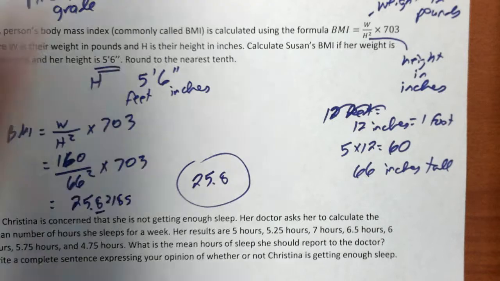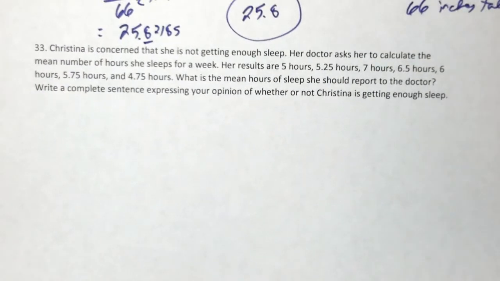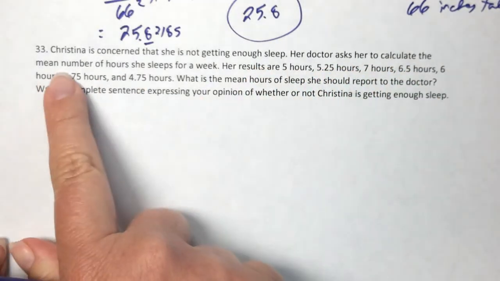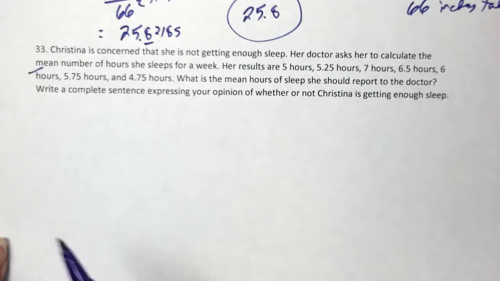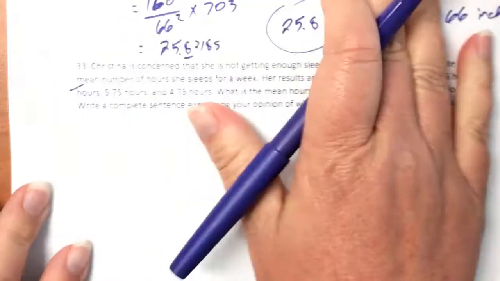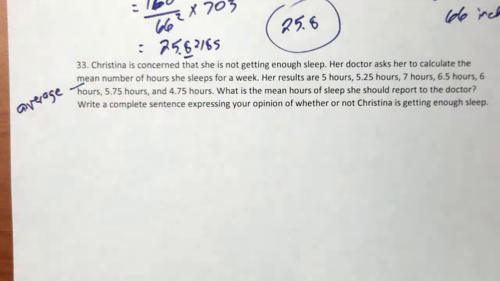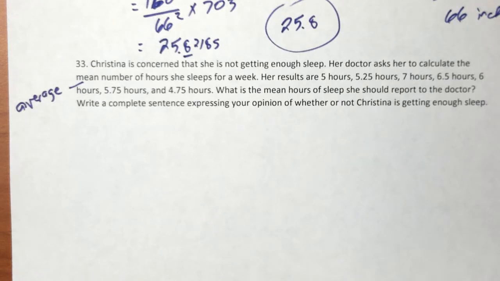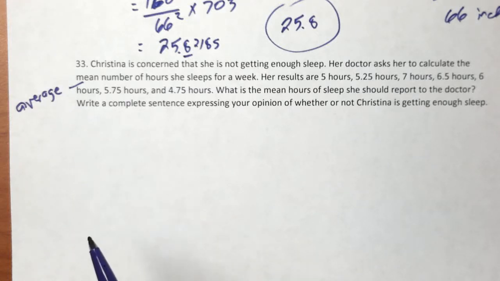Okay, last one here. Christina is concerned that she's not getting enough sleep. Her doctor asked her to calculate the mean number of hours she sleeps for a week. We're going to talk about this more in Chapter 3, but mean is another word for average, and average means you add them all up and you divide by how many there are.